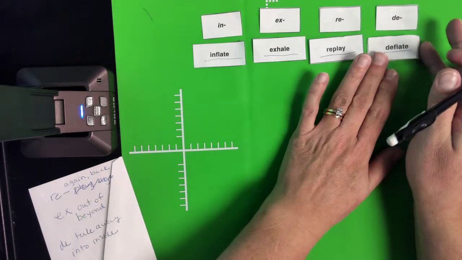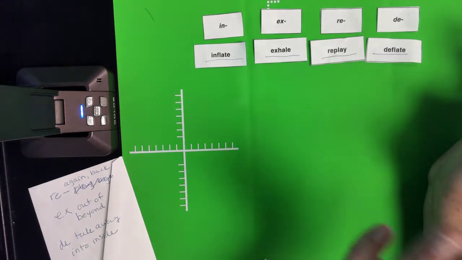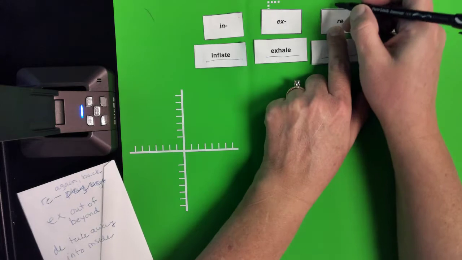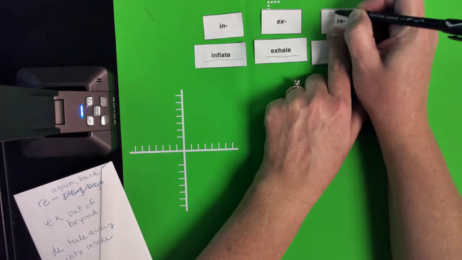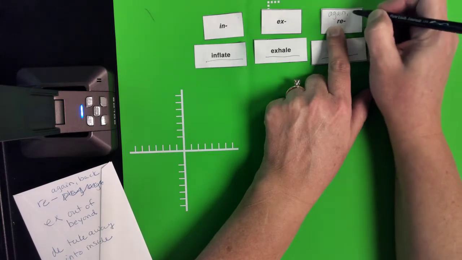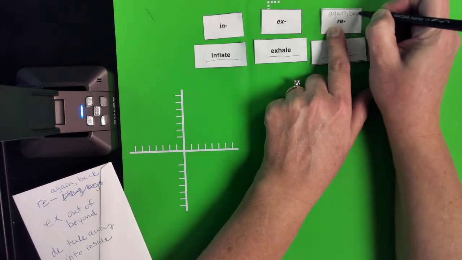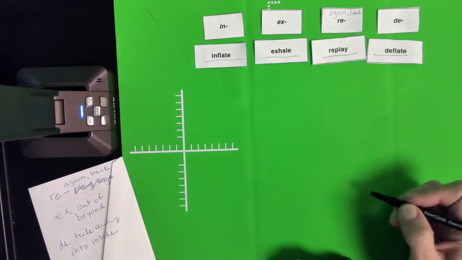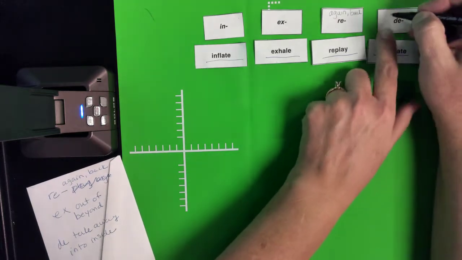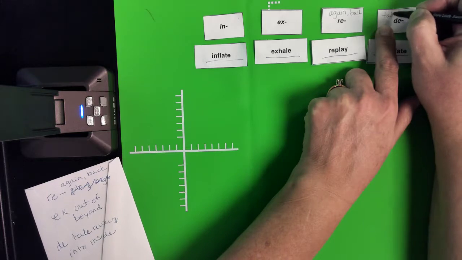So over here, we have re. Re means again, but it also can mean back. So write those on there. D, it means to take away.